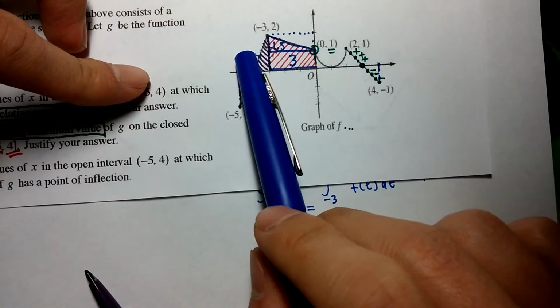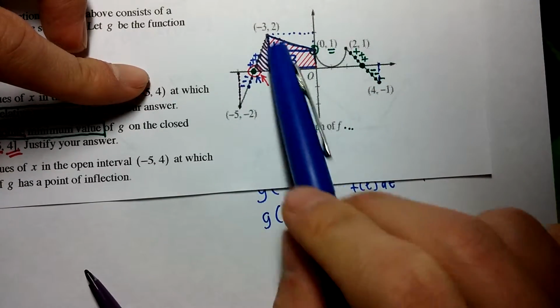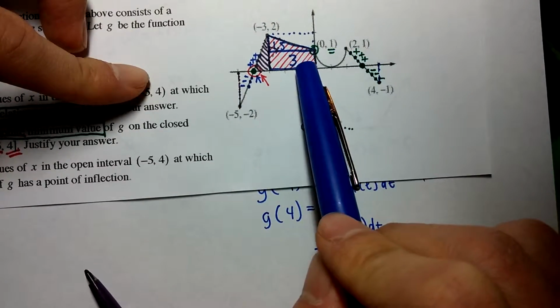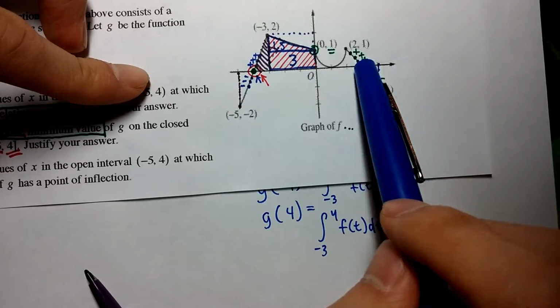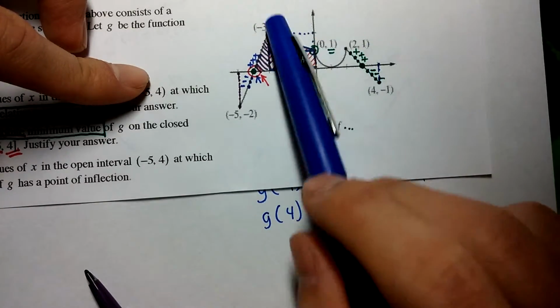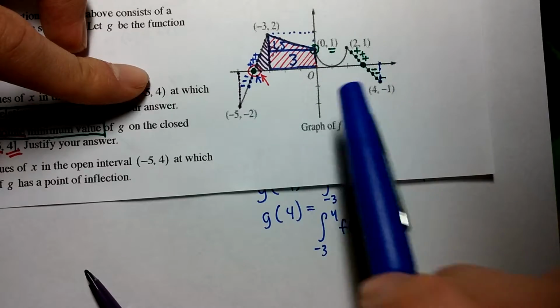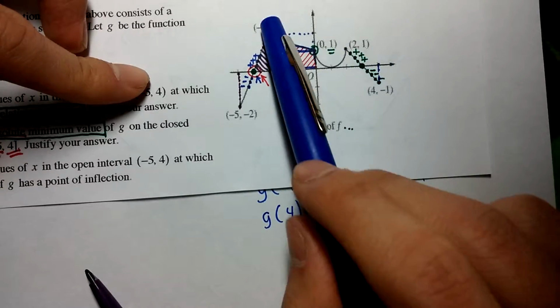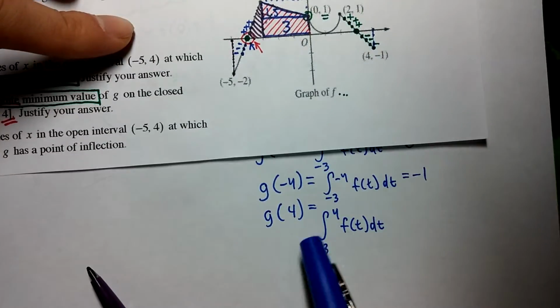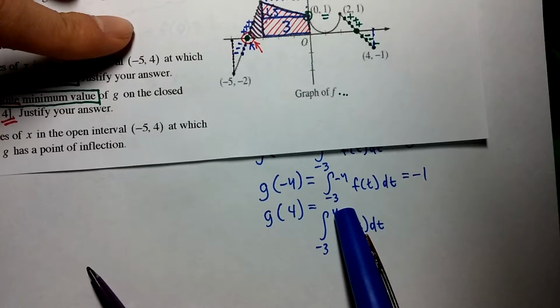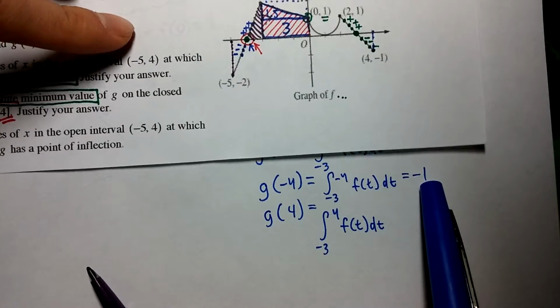Okay, so definitely on the AP test, you want to still find this area, get it precisely, just to prove to the reader that this area is smaller. But as far as I can do with my eye test or my mind test, there's no way that the area from -3 to 4 is going to be smaller than this -1.